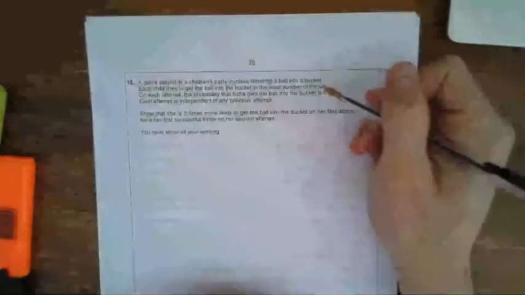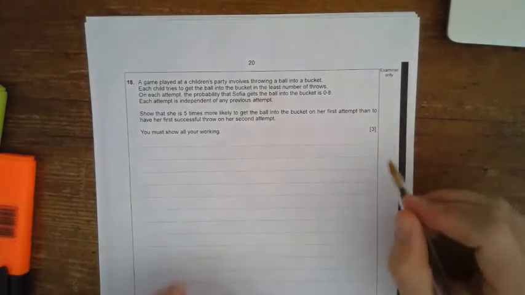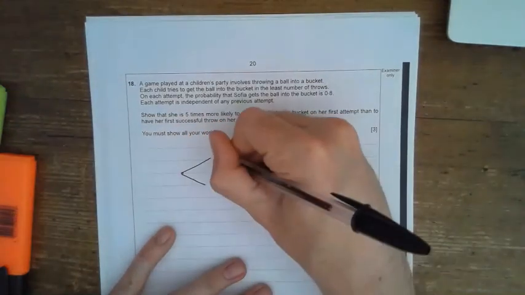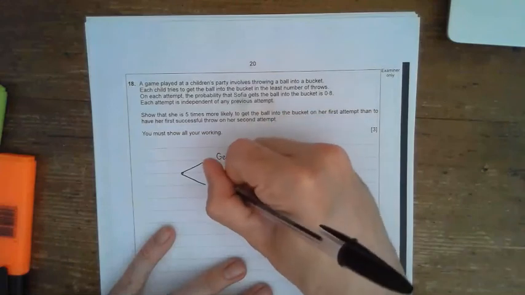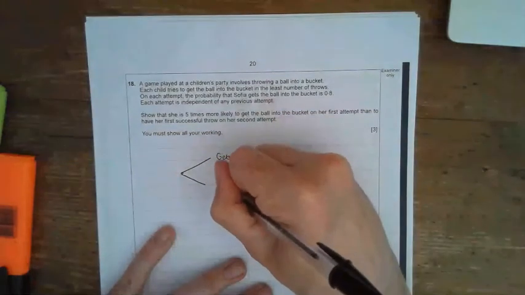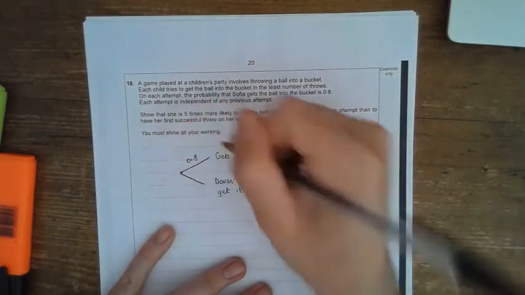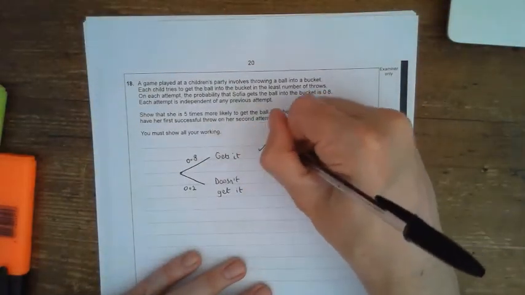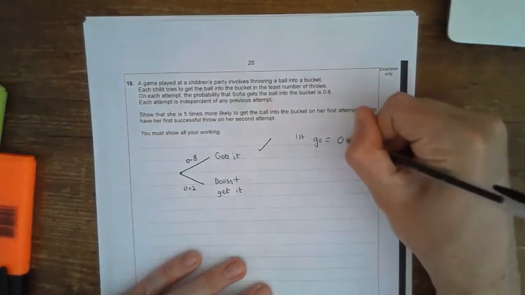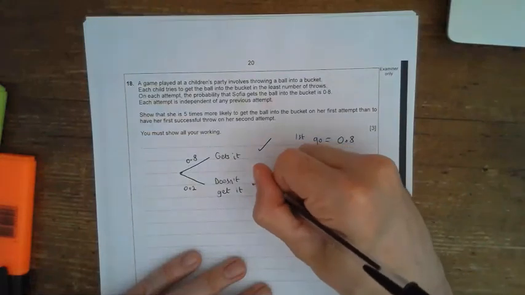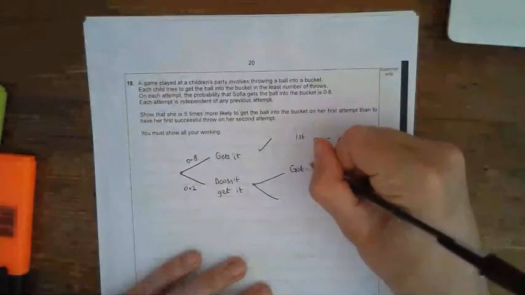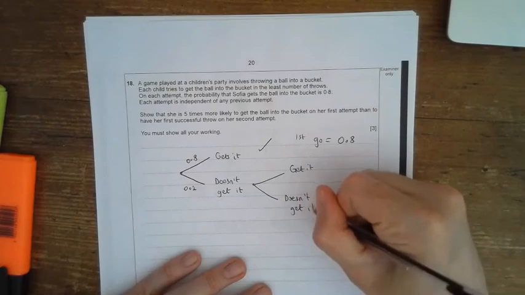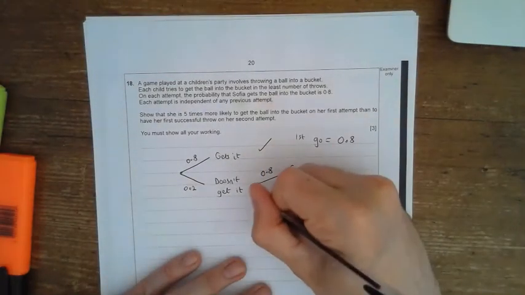Okay, so she's got a 0.8 chance of getting it in on the first throw. If she was to get it on her second throw, if you think about it, I'm going to do it as probability trees. So she gets it, doesn't get it. That's my first option. Now, there's a 0.8 chance that she gets it on the first go, and then there's a 0.2 chance that she doesn't get it. Now, if she got it on her first go, that would equal 0.8. If she doesn't get it, she's going to throw again, and then she'll either get it or she doesn't get it. And that would be her second attempt. So the chance that she'd get it would be 0.8. Chance that she didn't get it would be 0.2.